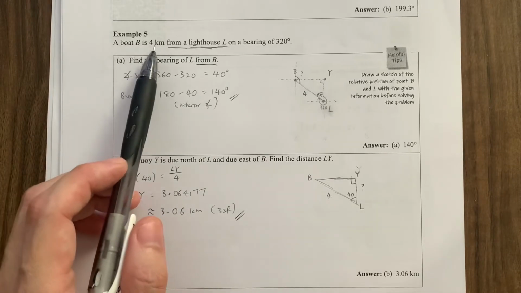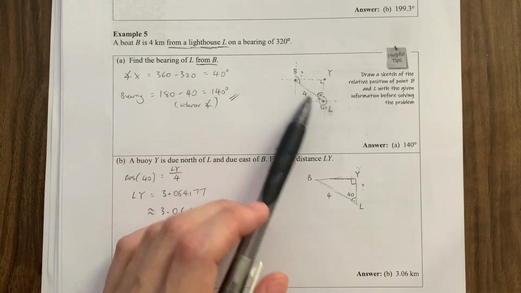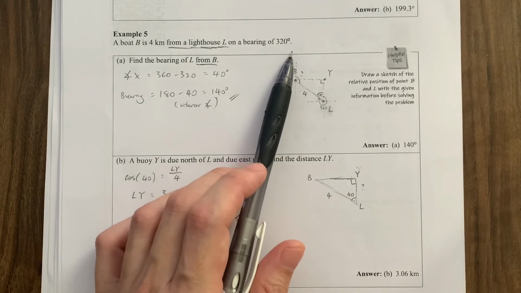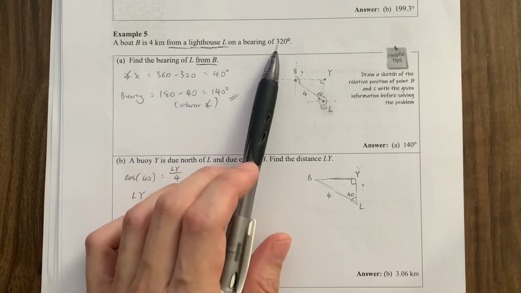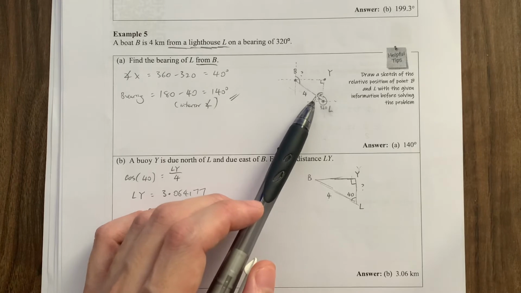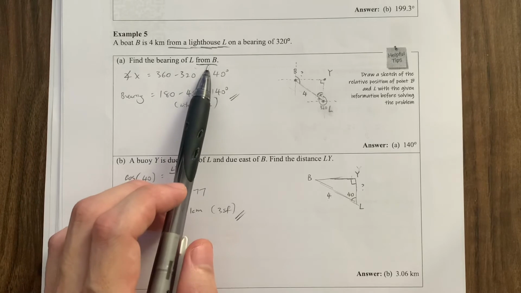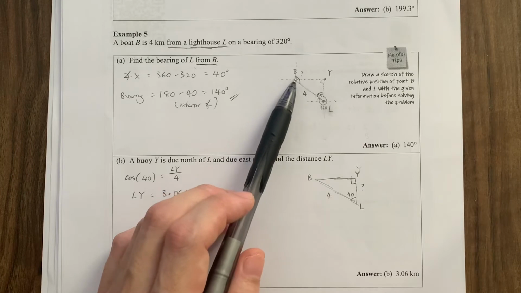So for boat B, 4 kilometers from L, right? So B, L, 4 kilometers. I put a 4 here, and then bearing is 320. So this is a bit hard to read, but it's still B from L is 320. So I draw the north, south, east, west at L. So from here all the way 320. Okay, then what I'm supposed to find? I'm supposed to find L from B. So I draw the north, south, east, west here. L is here. So it's from the north all the way down. So this question mark is the one I want.